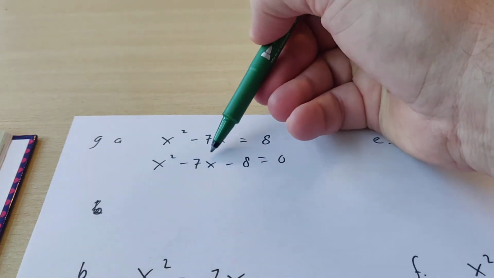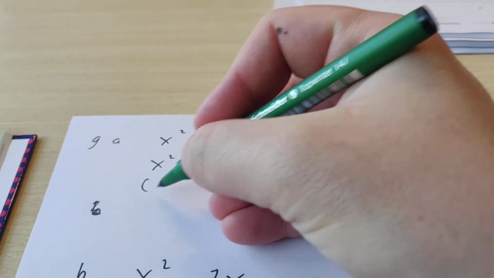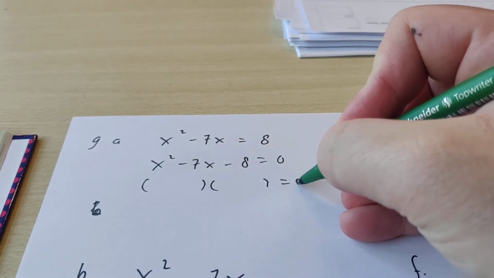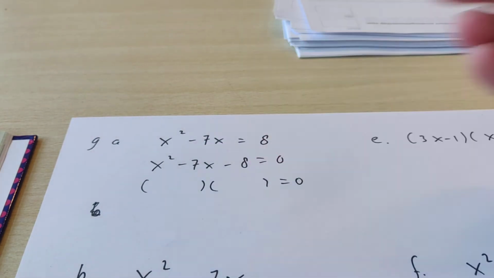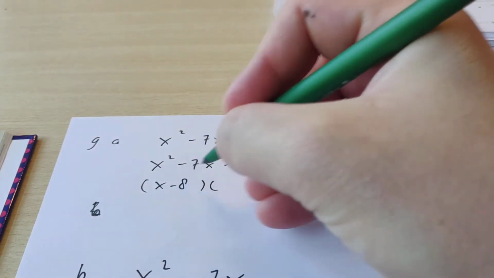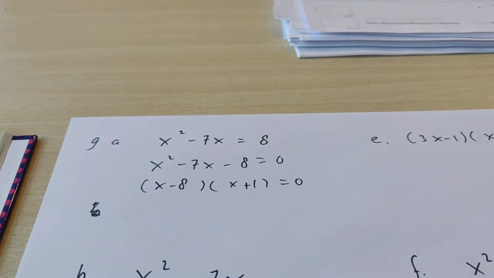Now if you have three different things, like over here, you have to use the product sum method. So that means that you have to find two numbers. If you multiply them, it's minus 8. And when you add them, you get minus 7. In this case, the answer is x minus 8 and x plus 1.